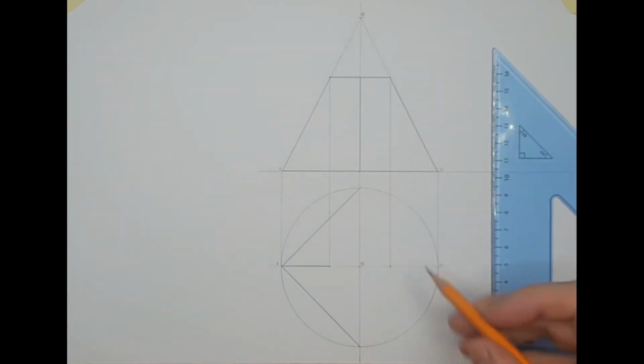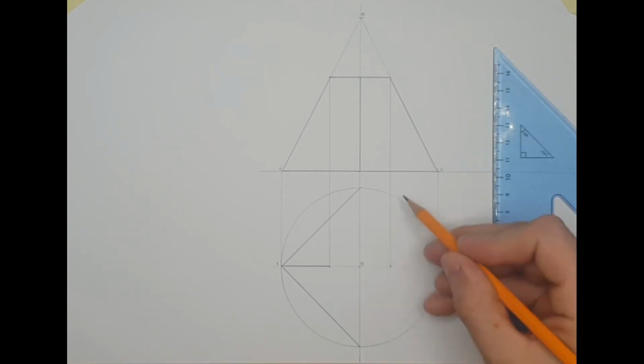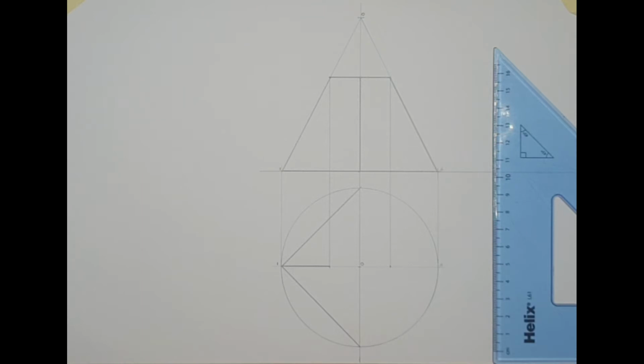Now, that doesn't mean this time that I heavy in this edge because it's a cone. There's an unlimited number of these straight lines on it. So I'm not going to heavy it in. But that is all the information I need.